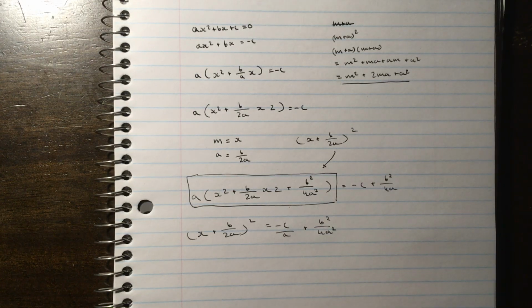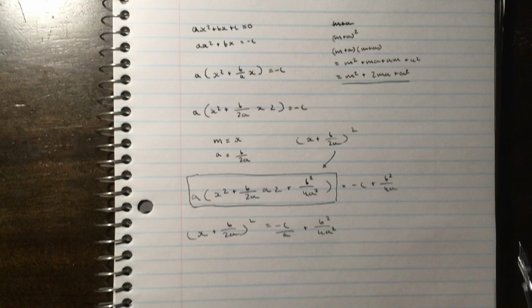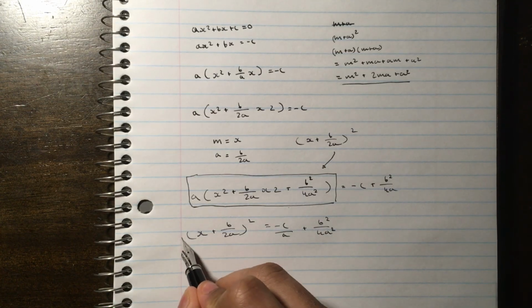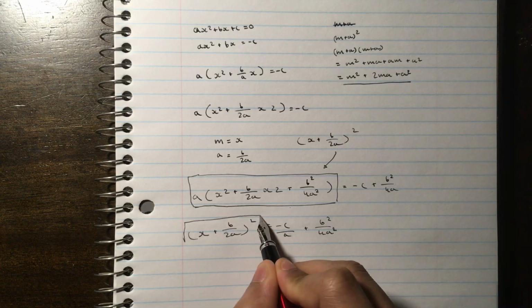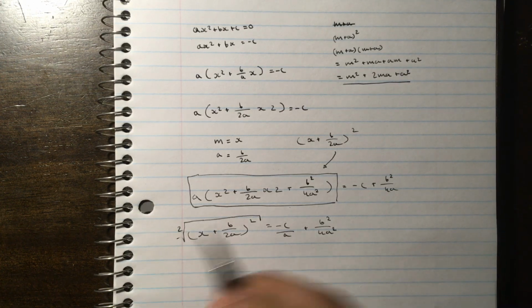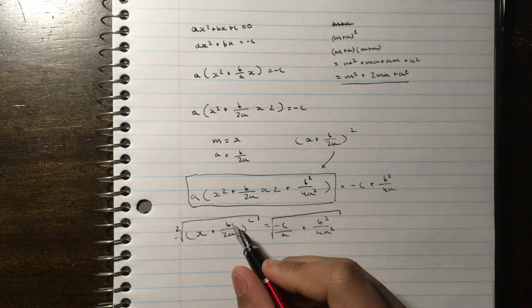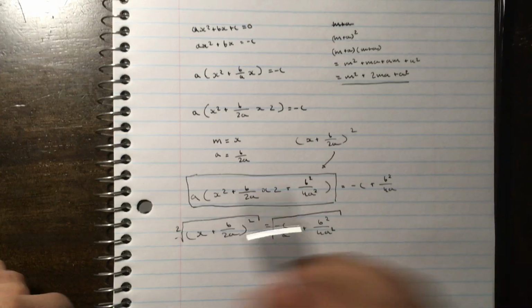Okay, now from here, I'm pretty sure all of you guys know how to do this. We simply solve it like a normal algebra problem. We just take the square root of both sides, right, and subtract b over 2a, right? So let's do it right now.